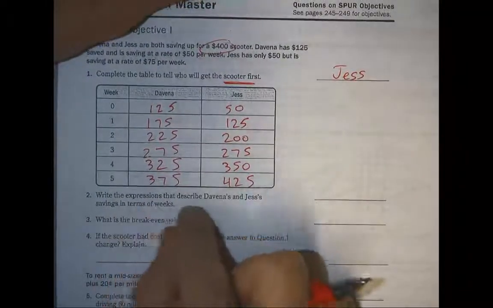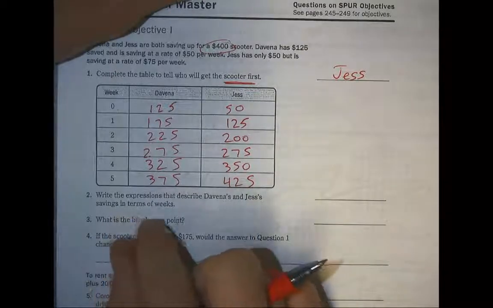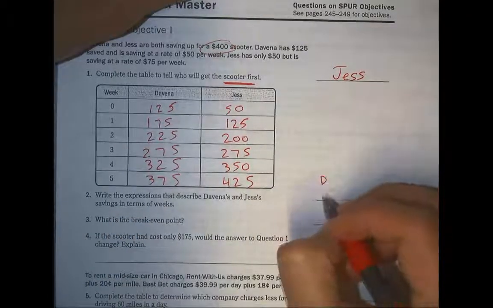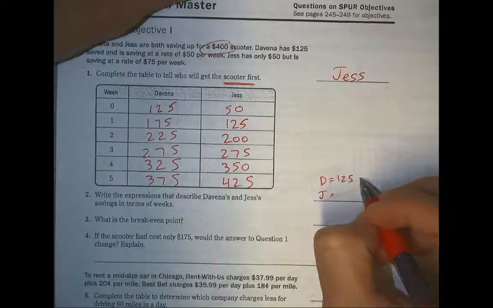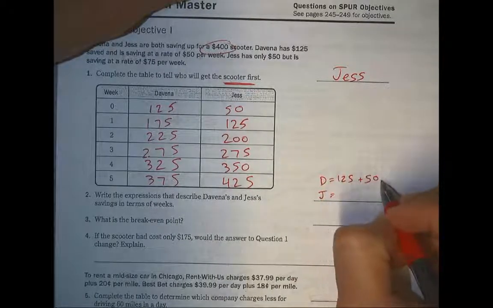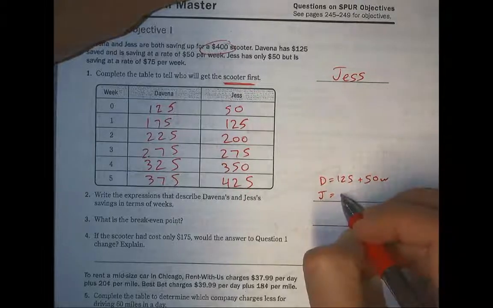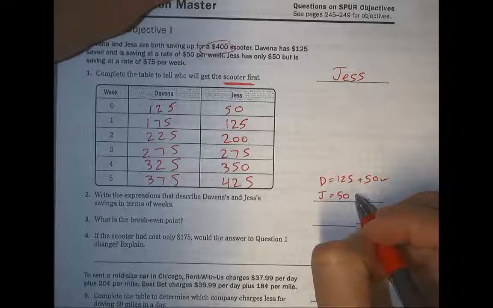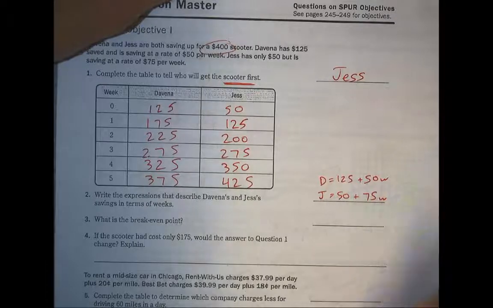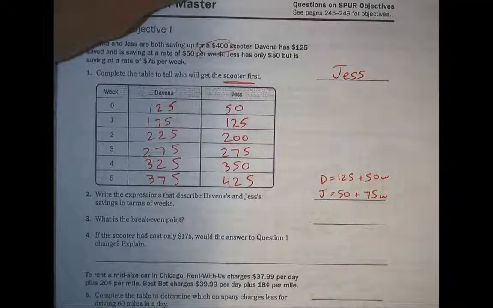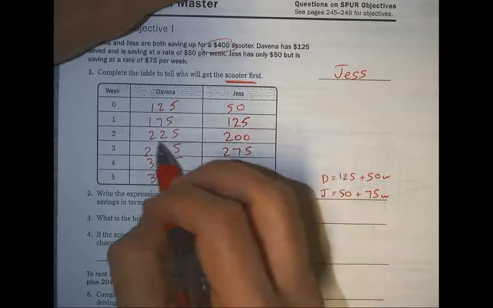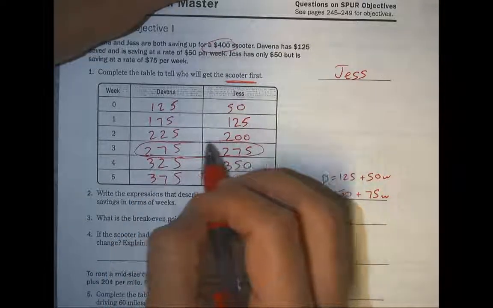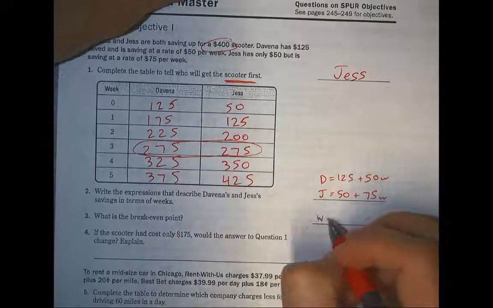Number 2, write the expressions that describe their savings in terms of weeks. So we're going to do Davana and Jess. Davana starts with 125, and she is adding $50 per week. And Jess has $50, and she is adding $75 per week. What's the break-even point? Break-even means when do they have the same amount of money, and that is week 3.